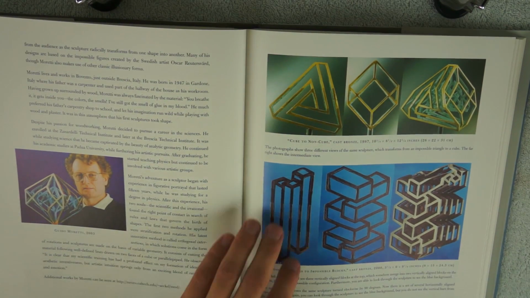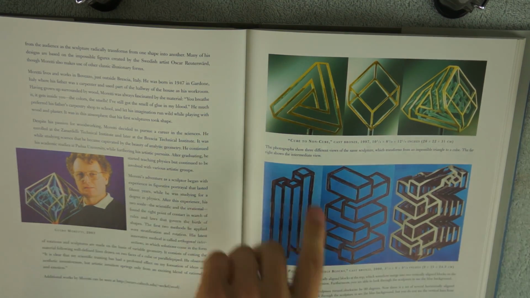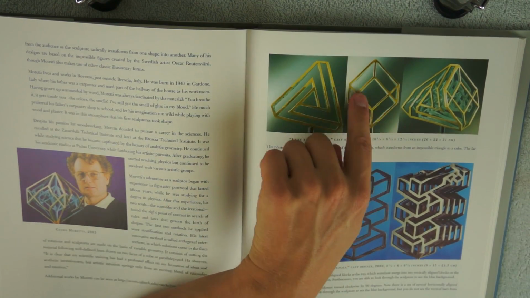Again, more 3D sculpture, optical illusions. From one angle, it looks like this. From another angle, it looks like this.